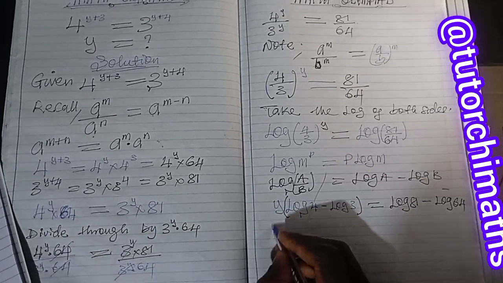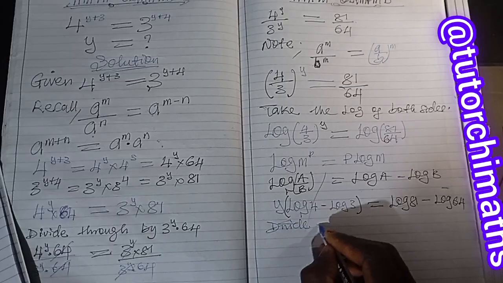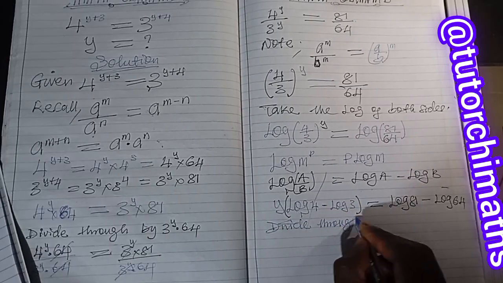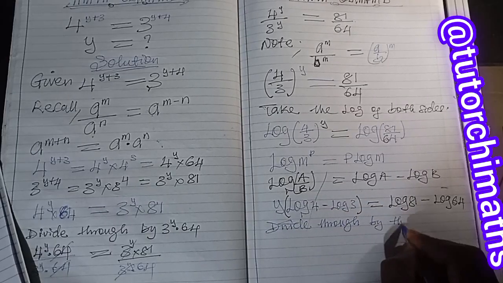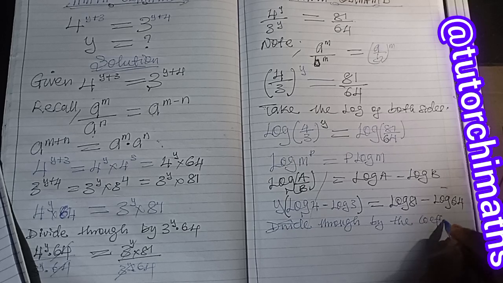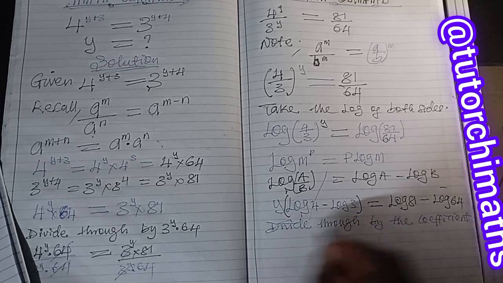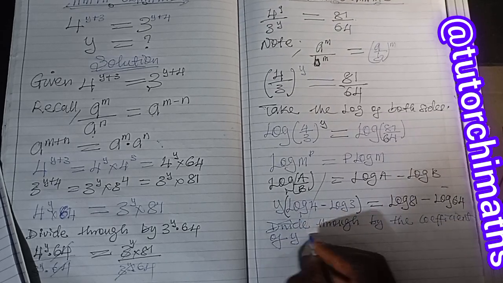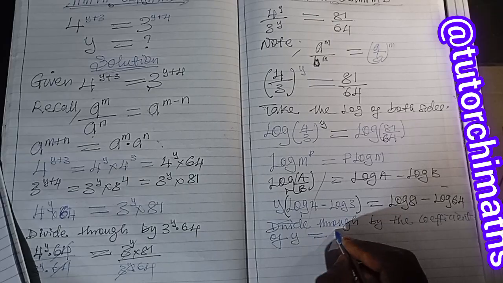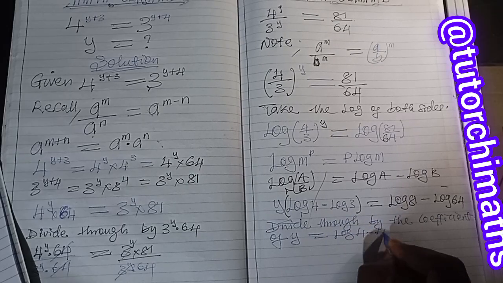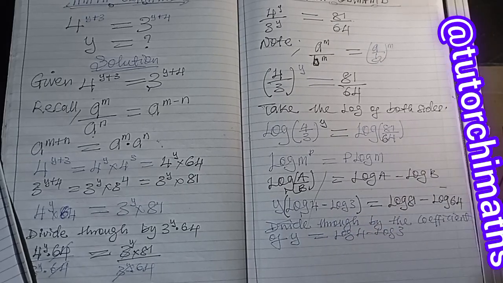So now divide through by the coefficient of y, which is log 4 minus log 3. That is what we are going to divide through.